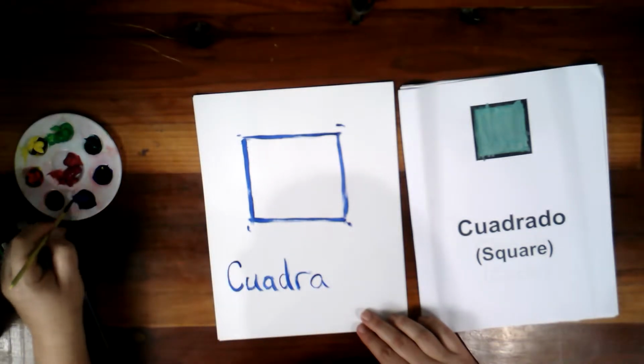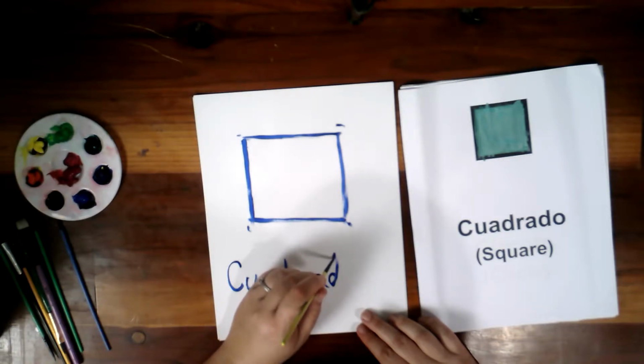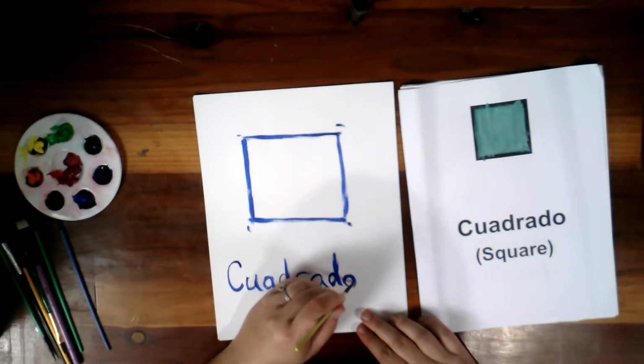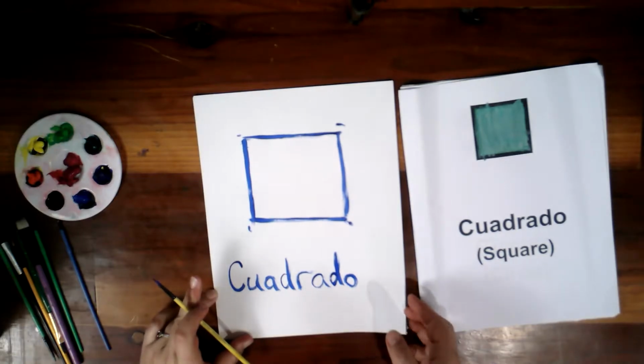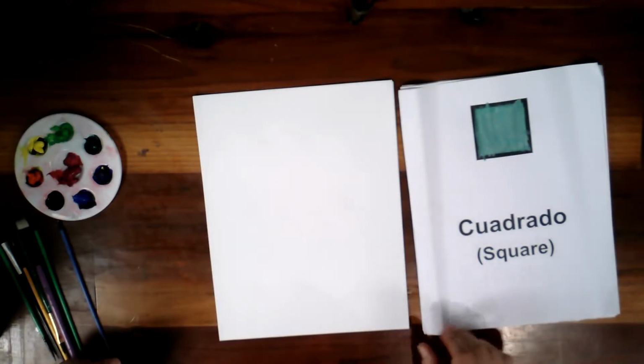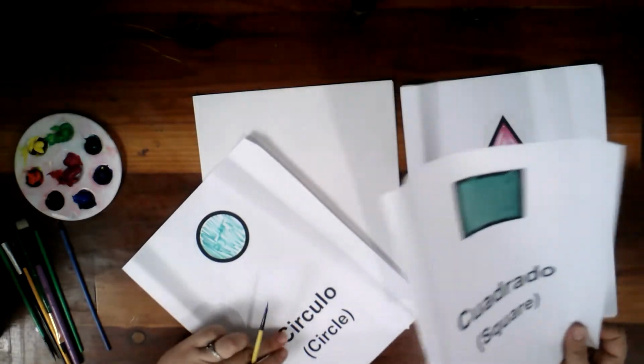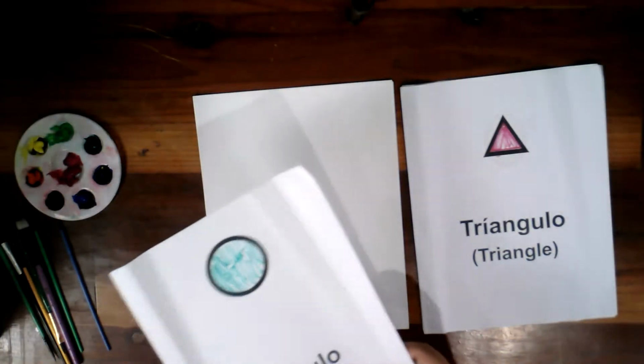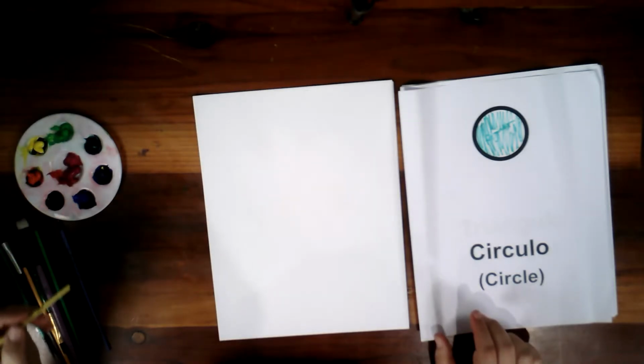And with cuadrado, when we think of the start of the word, it is quad. What might be another word, maybe in English, that you might know that starts with quad? Now, of course, quad in Spanish and then also in Latin means four.